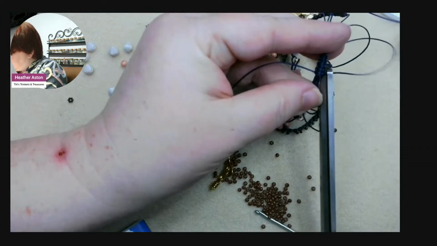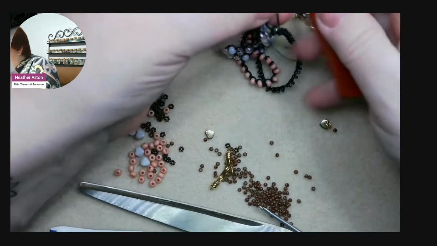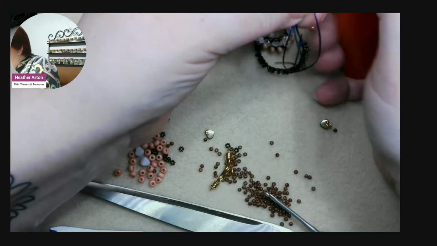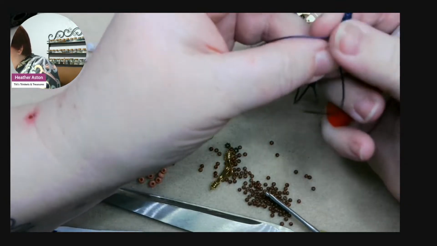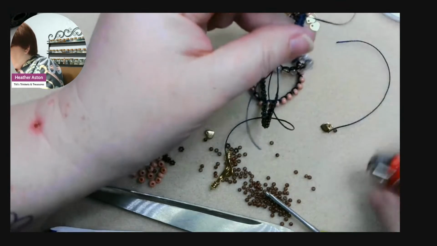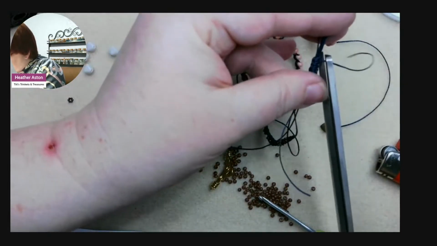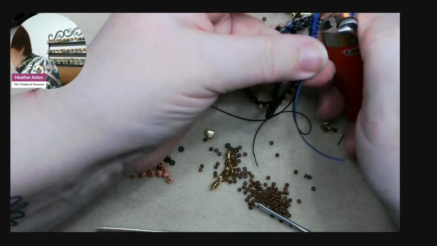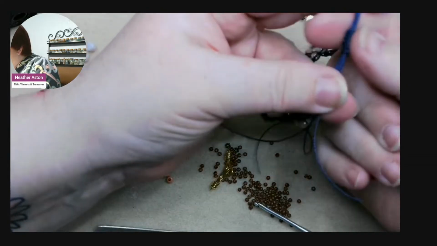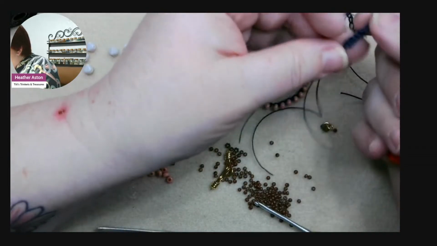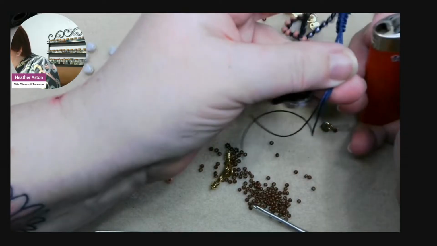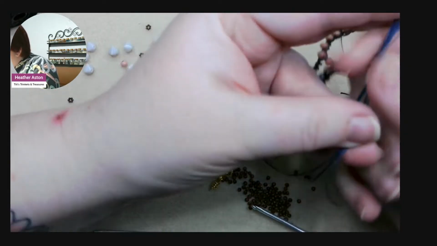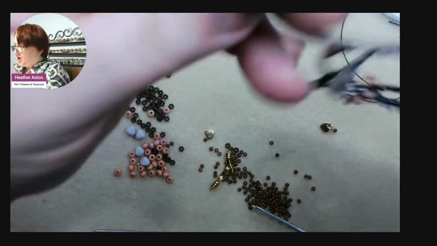We are going to nip and melt. You can also do this with a thread burner. Basic rule, try not to catch your piece on fire. But you just burn the end and then kind of tap it into itself while the melted part is soft, and then it makes it secure.